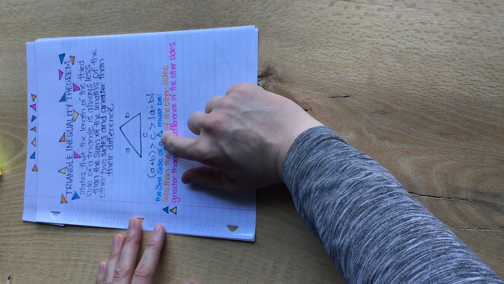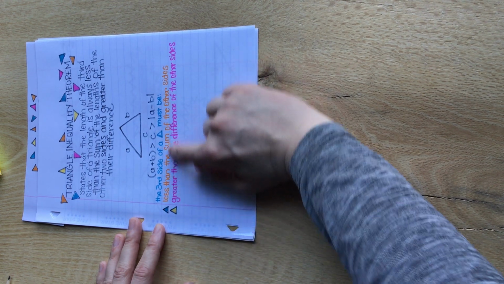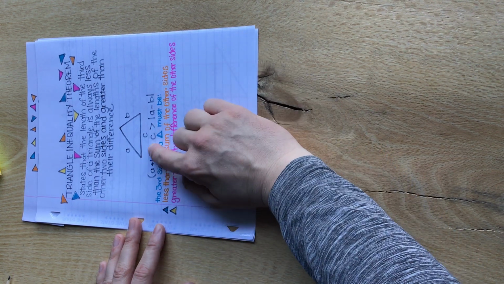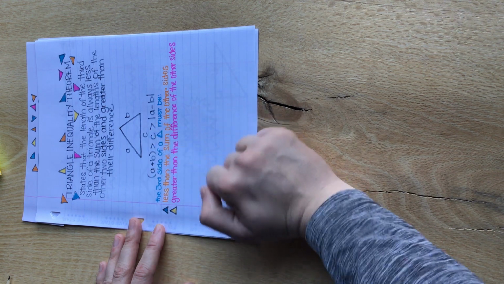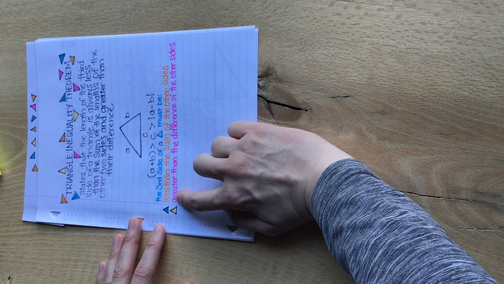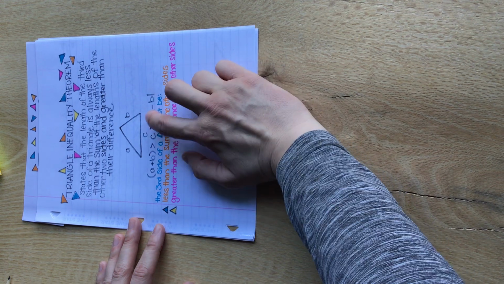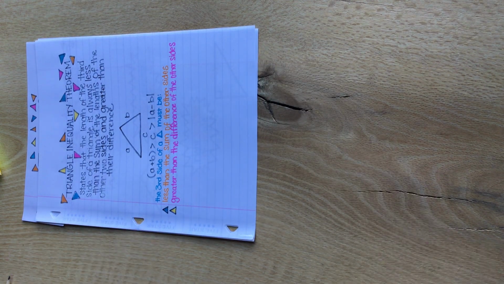So the third side of the triangle must be less than the sum of the other two sides. So A plus B is greater than C. C is less than that, but greater than the difference when the other two sides are subtracted. So let me show you.